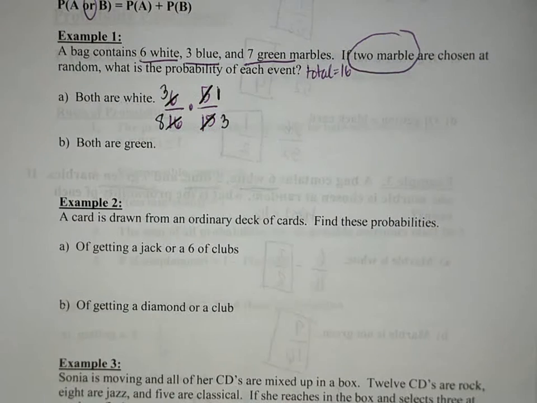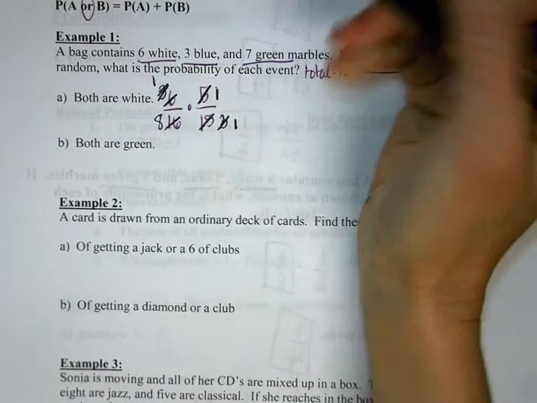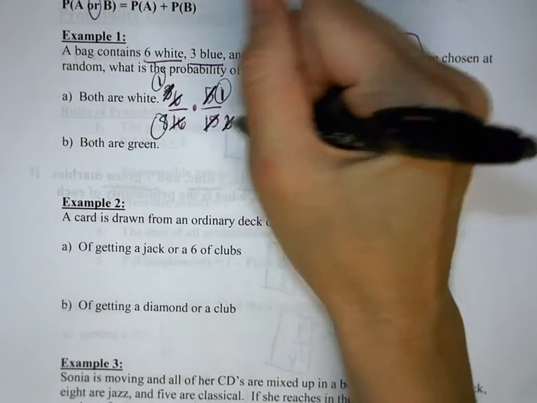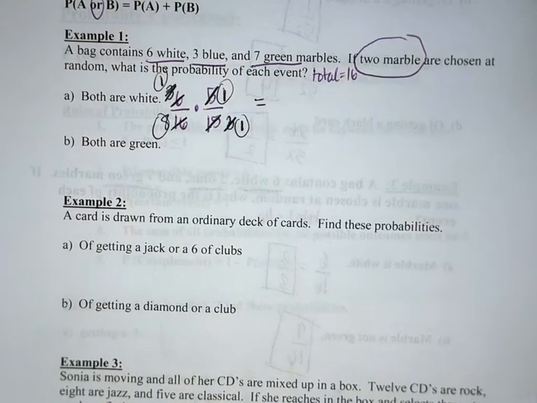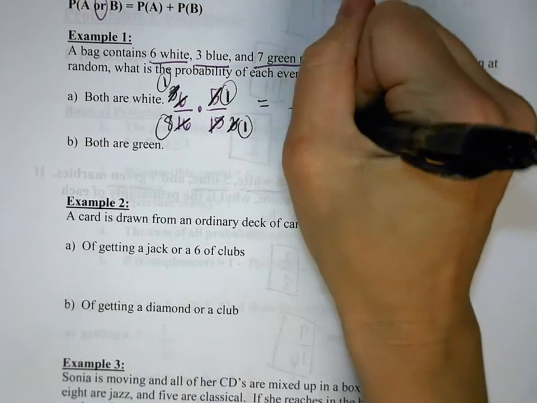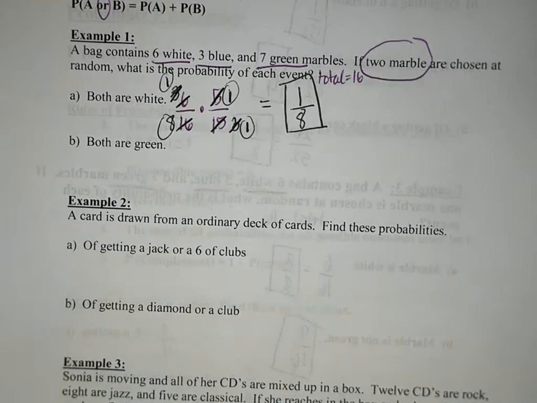Anything else? 3 and 3. So 3 divided by 3 is 1. Then circle what's left. Remember, tops you multiply at tops, bottoms at bottoms. So 1 times 1 is 1. And on the bottom, 8 times 1 is 8. So the probability that both will be white is 1/8.